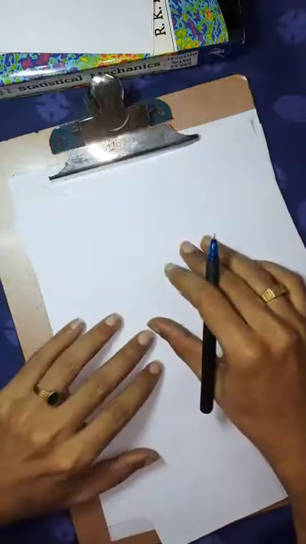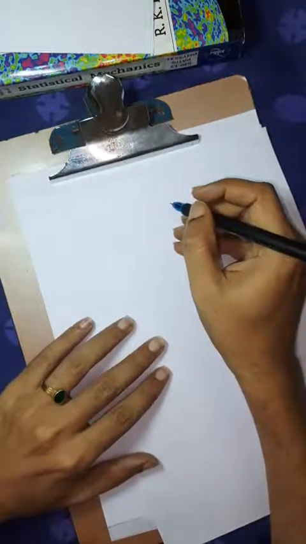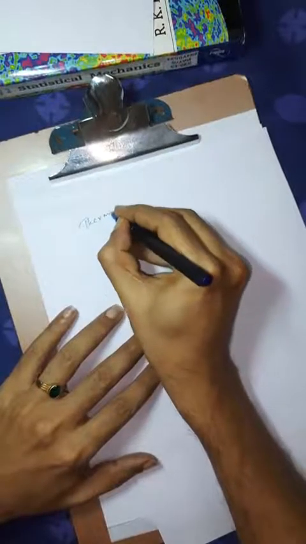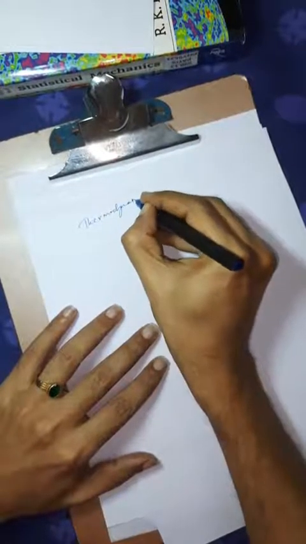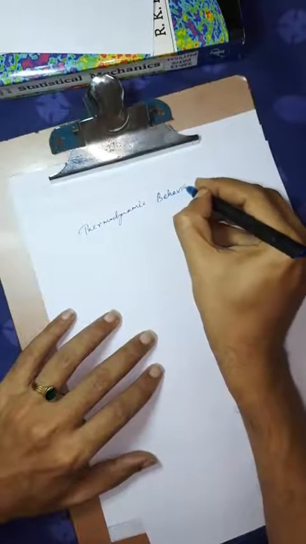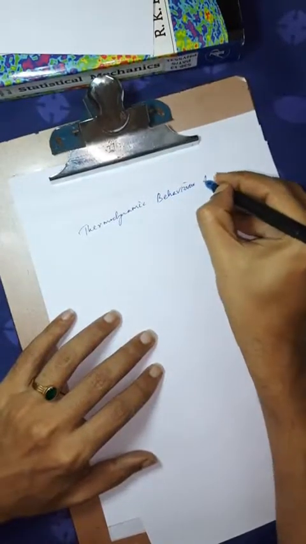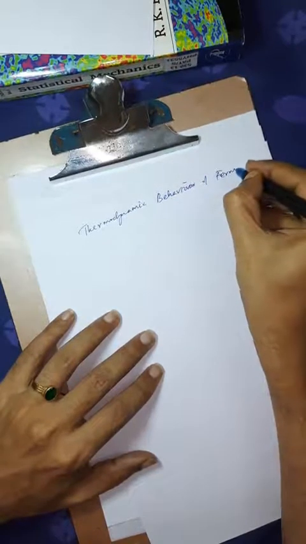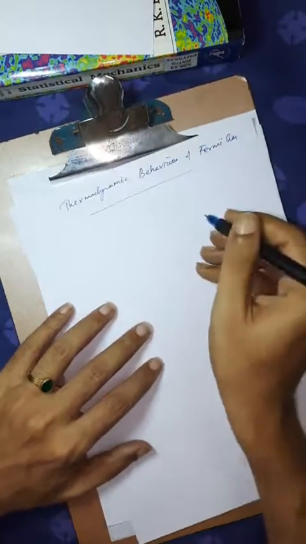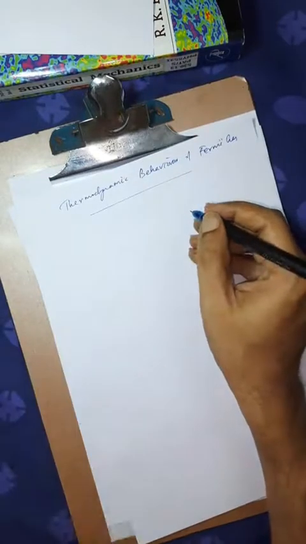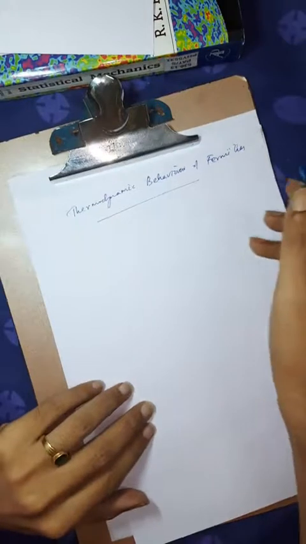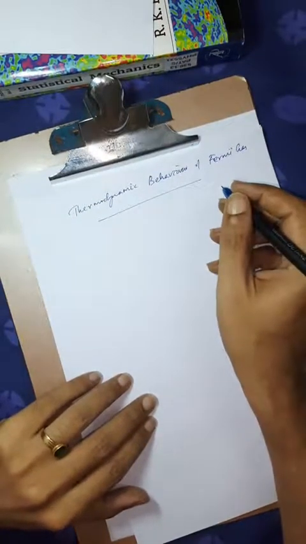Okay, so now we start discussing the thermodynamic behavior of Fermi gas. This is pretty similar to the kind of derivation which we have done in the case of Bose-Einstein gases.